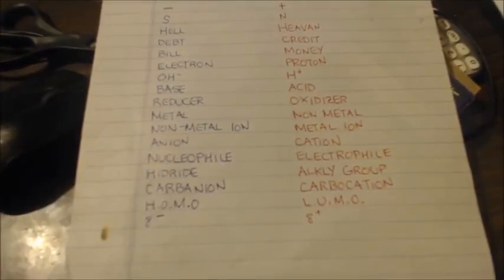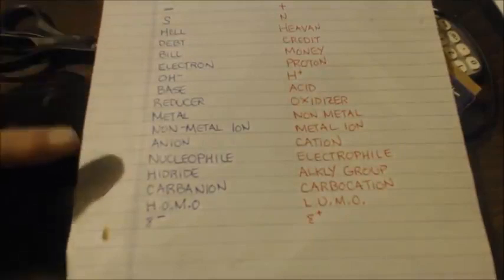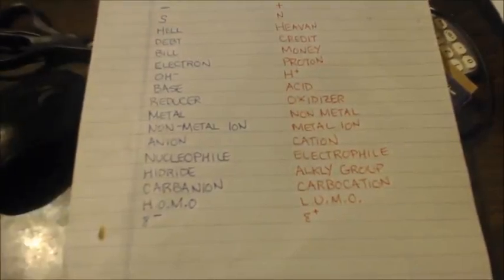I want you to remember this list here. The right side is righteous; they're positive. The left side is sinister; they're negative. You know what I mean?